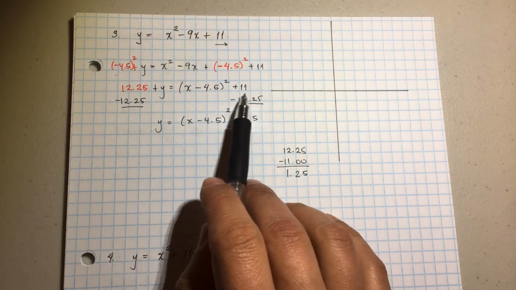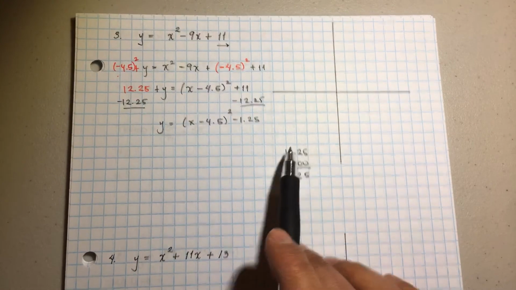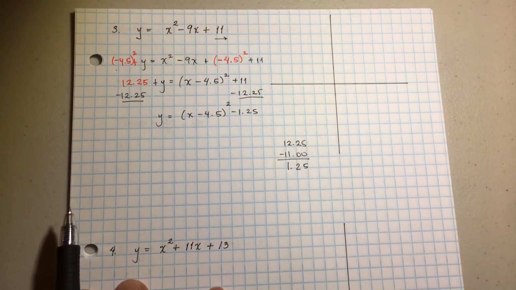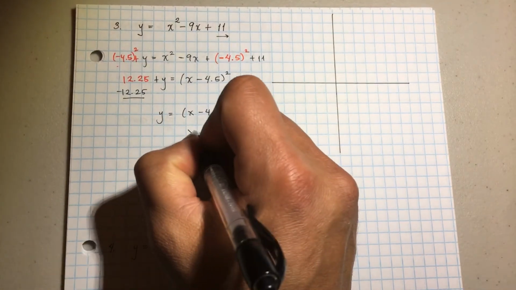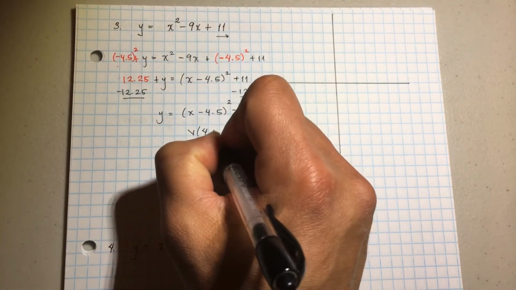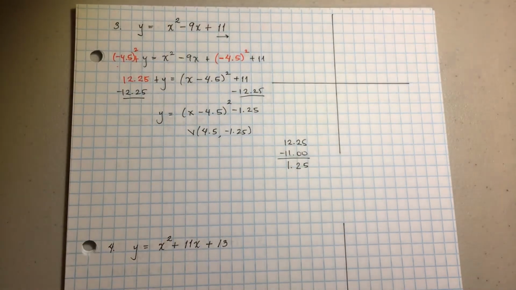Okay. So just be careful when you're subtracting this, because some students do 0 take away 2. Oh, you can't do that. And so they get a different value. So when you're subtracting, just make sure you put the biggest value on the top. Okay. So here's my vertex. So V, it becomes the opposite. It's 4.5 and negative 1.25. And that's my vertex. Cool.